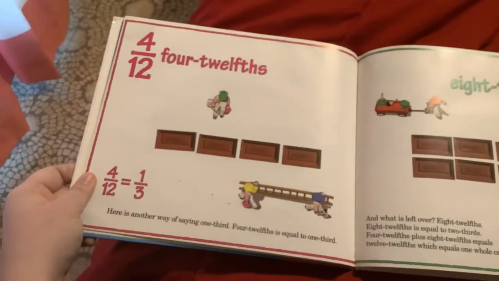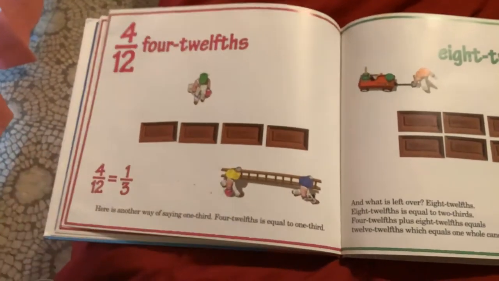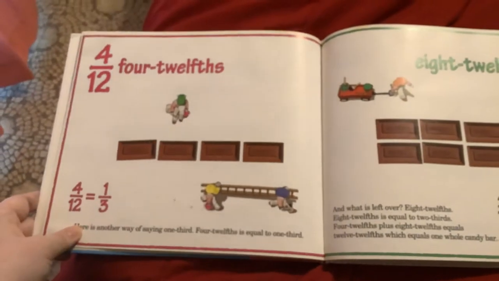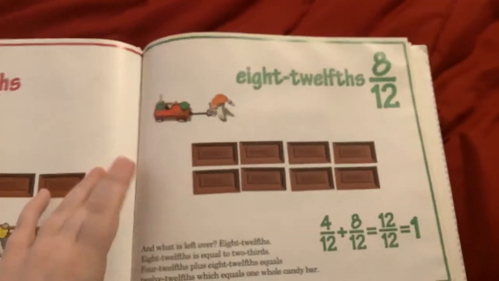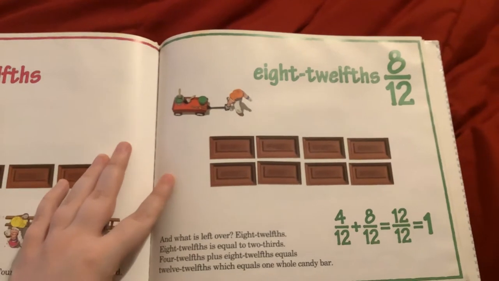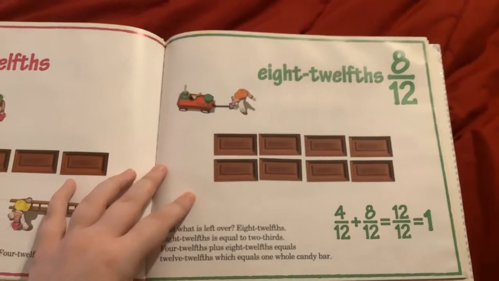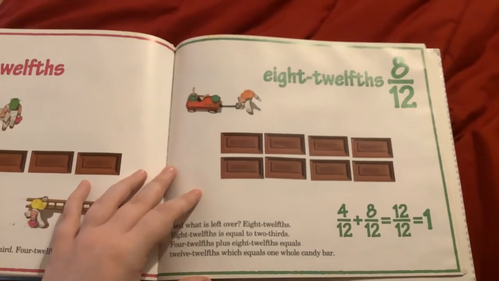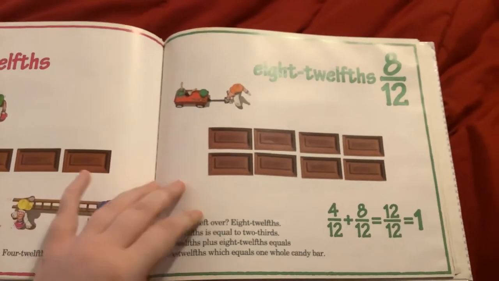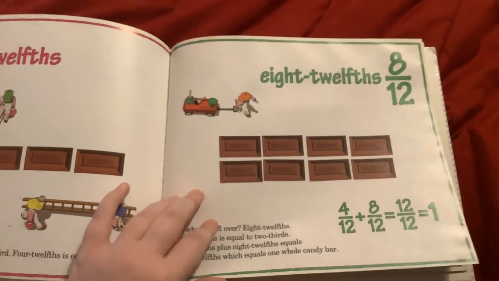4/12. Here is another way of saying 1/3. 4/12 is equal to 1/3. 8/12. And what is left over? 8/12 is equal to 2/3. 4/12 plus 8/12 equals 12/12, which equals 1 whole candy bar.